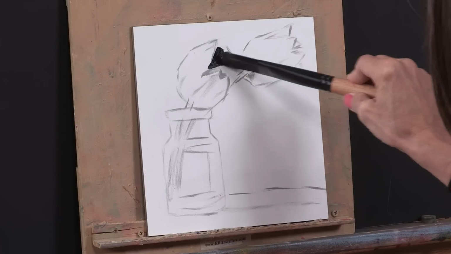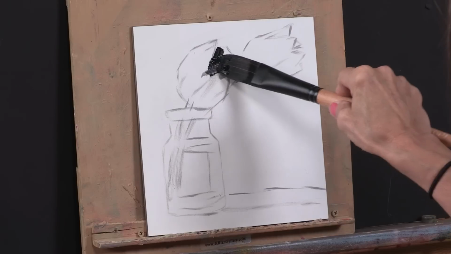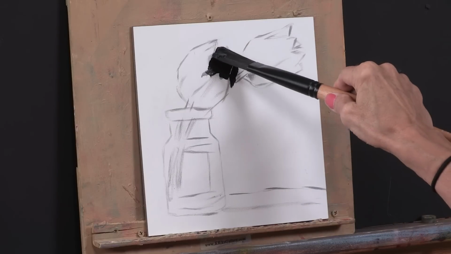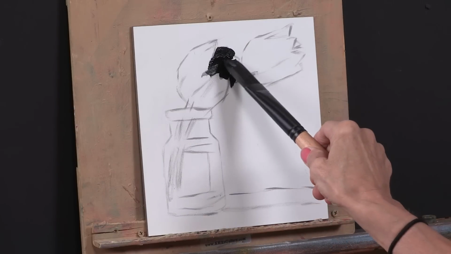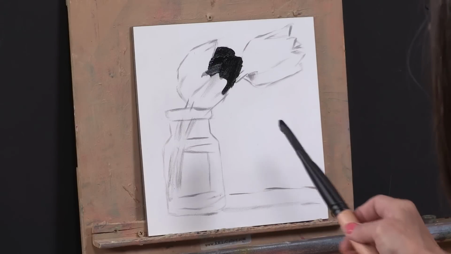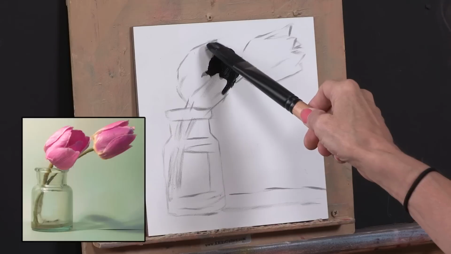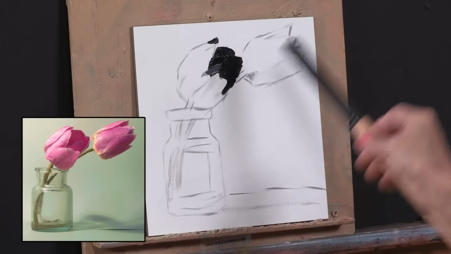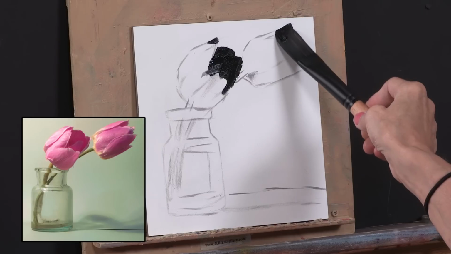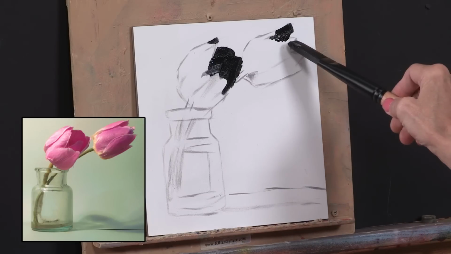So I'm just going to start painting in the most obvious areas that are clearly falling in the dark range. Okay, so I'll put in this area back there. That's definitely dark. I see an area up here that goes dark. I see an area there that goes dark.